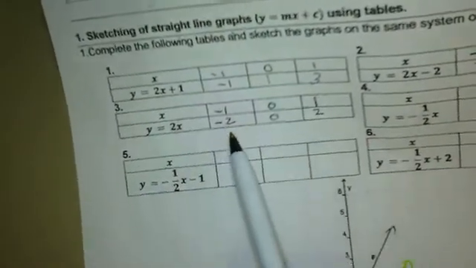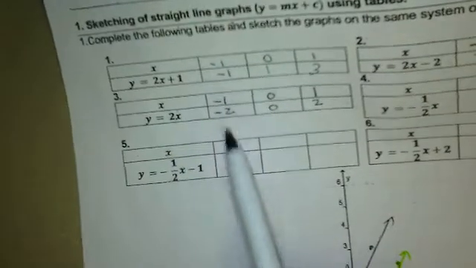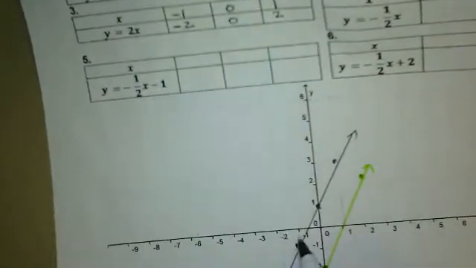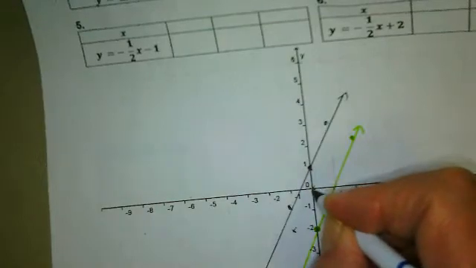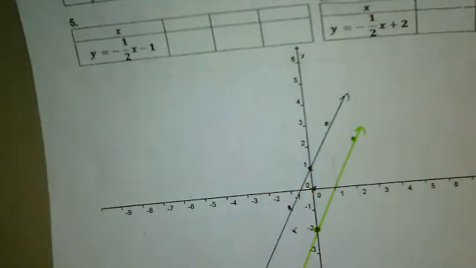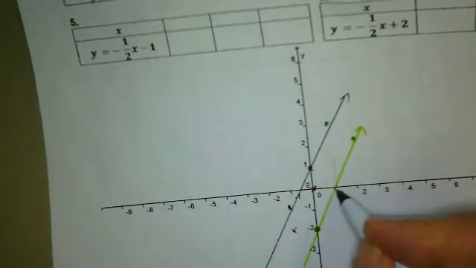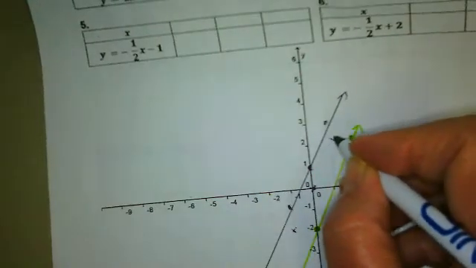So let's plot the points. So it's got negative 1 and negative 2. So I'm just going to make a little cross there. The next one is then 0, 0. So that's the origin. And then I've got 1 and 2.